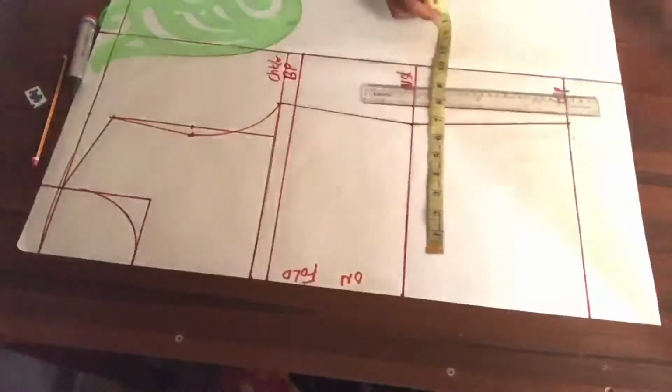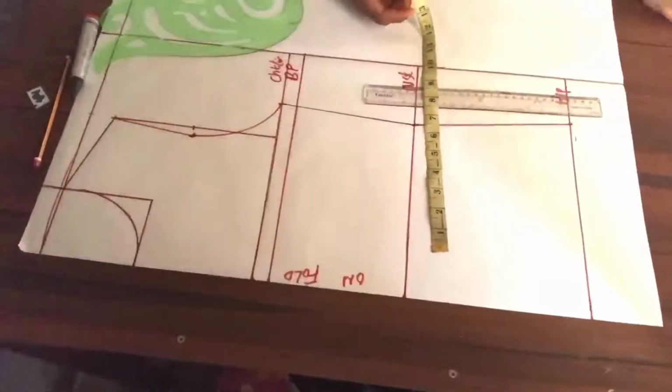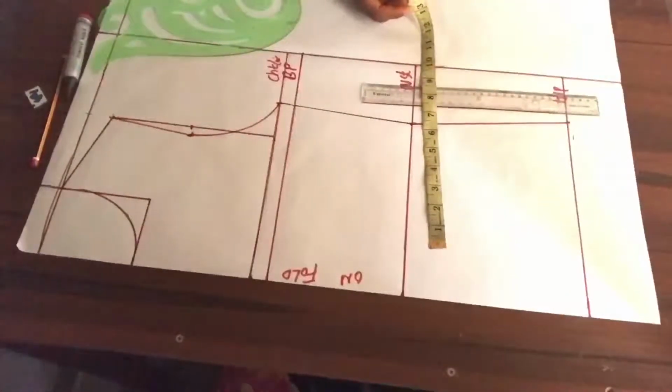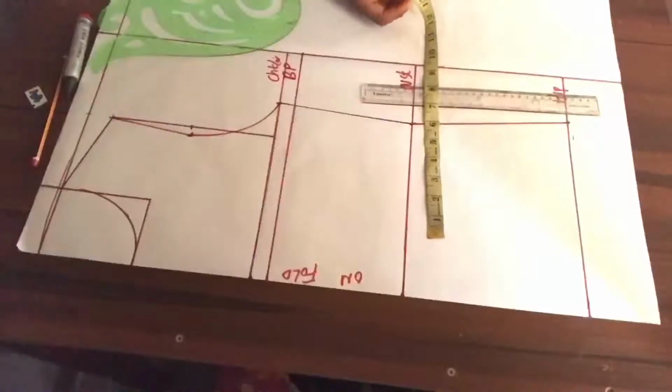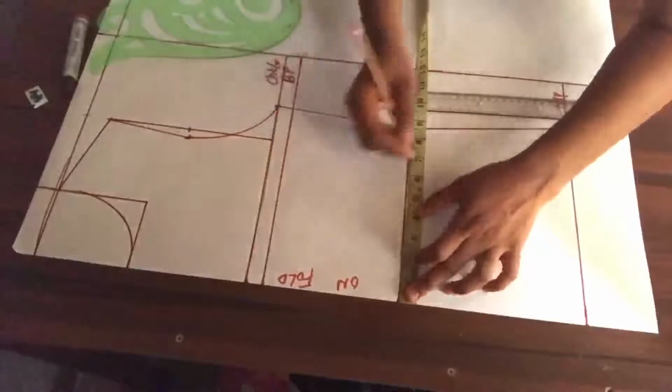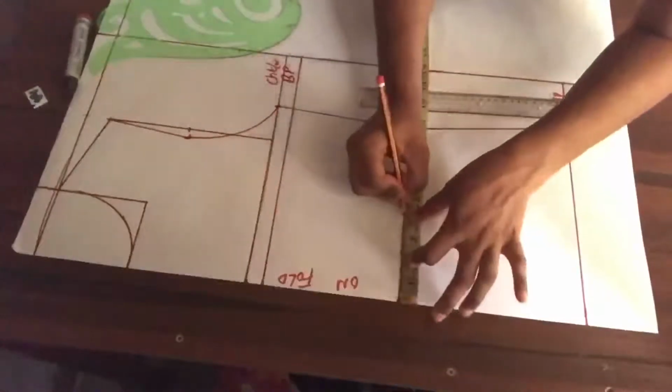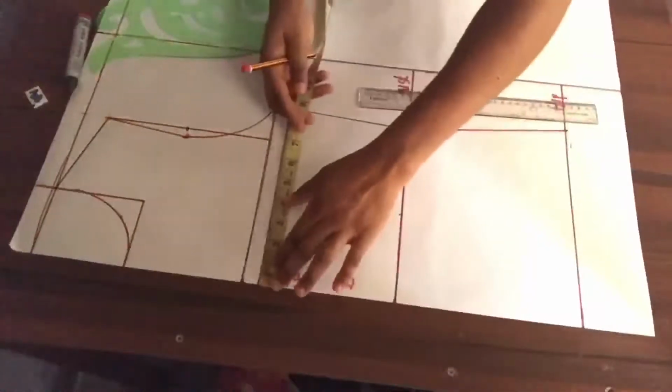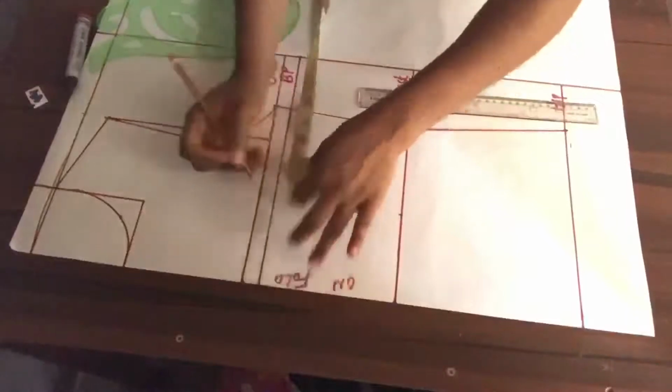Now that I am done with this, I'm going to get my dart measurement. For the dart, we are going to be using the bust span, that is your nipple to nipple measurement. Mine is 8 inches divided by 2, which is 4 inches. I'll mark it on the waistline, on my bust line, and also on my hip line as well.